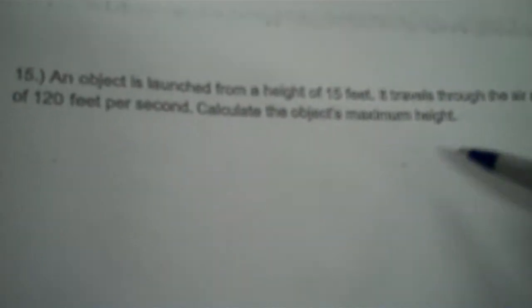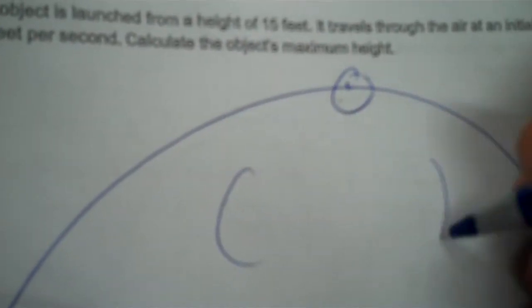An object is launched from a height of 15 feet. It travels through the air at an initial velocity of 120 feet per second. Find the maximum height, so there's maximum. So opposite of B divided by 2 times A. Then you're just replacing. Now, this is the gravity. Gravity's easy. You don't have to simplify it because once it's there, it's there.